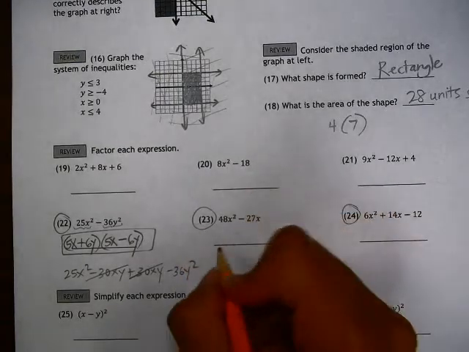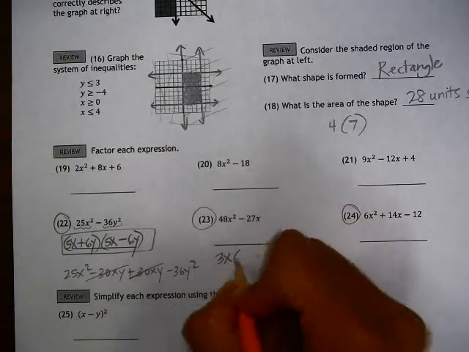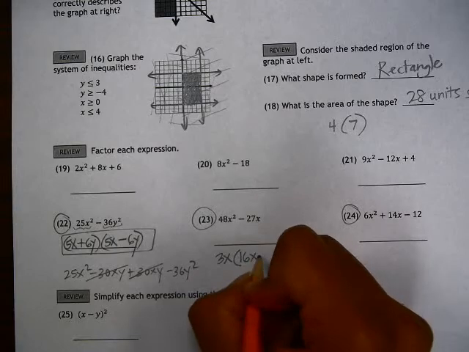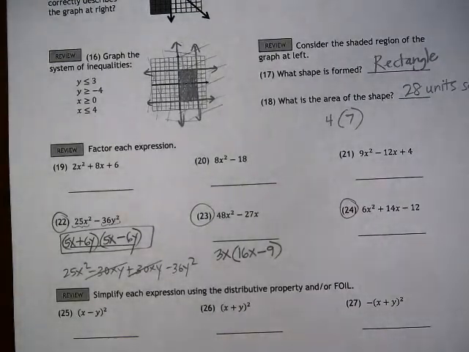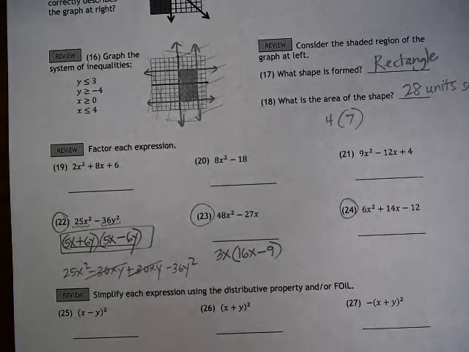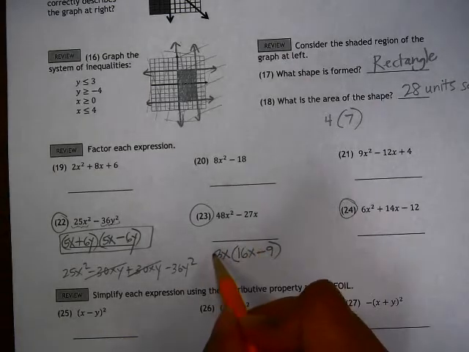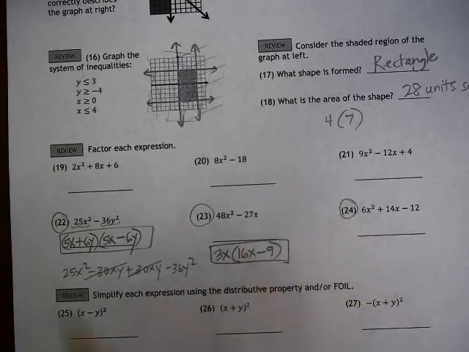All right, on 23, let's first look for something in common. We can take out a 3 and an x, which will leave us with a 16x minus 9. And then always check if there's anything else that can be factored, and at this point there is nothing else that we can factor, so we would leave this as our answer.